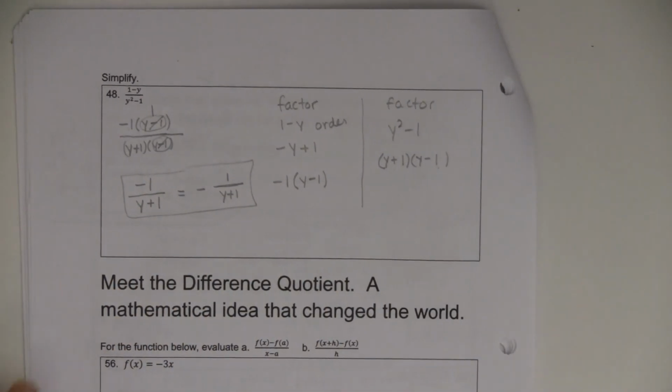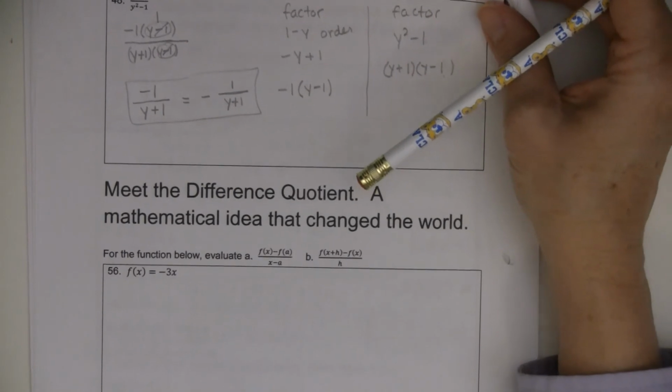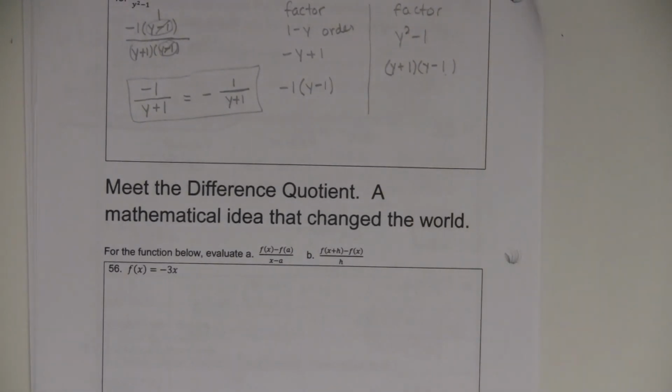So there's our answers. The next thing we're going to look at is the difference quotient. And for you people, my friends that are going on to pre-calculus, you're going to look at the difference quotient quite a bit.